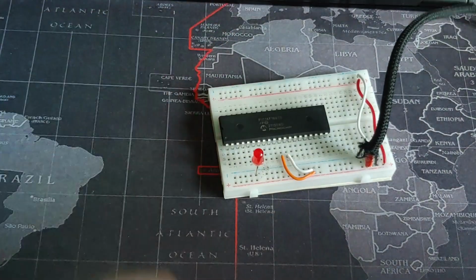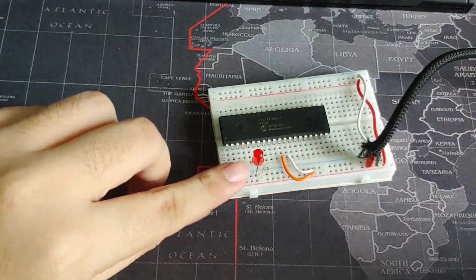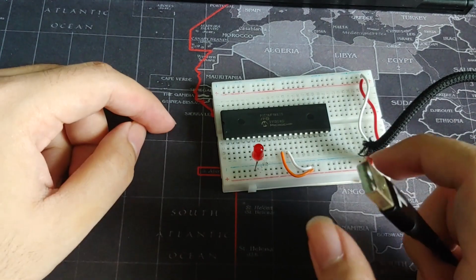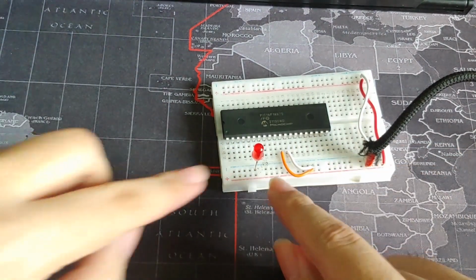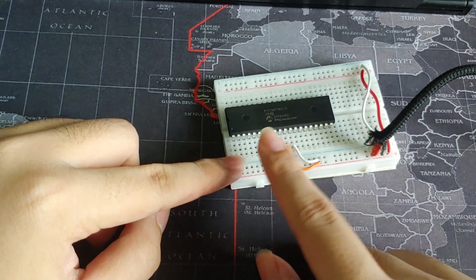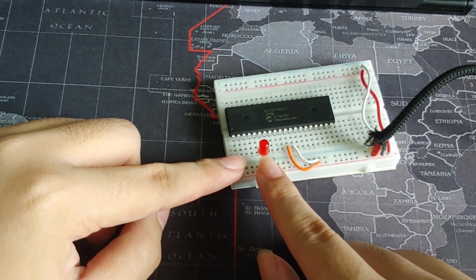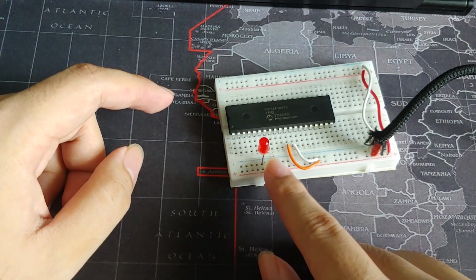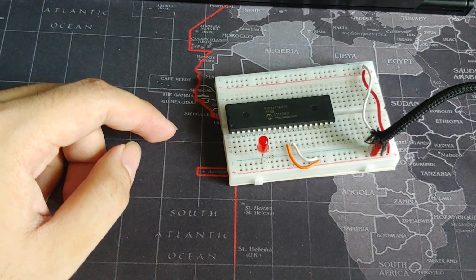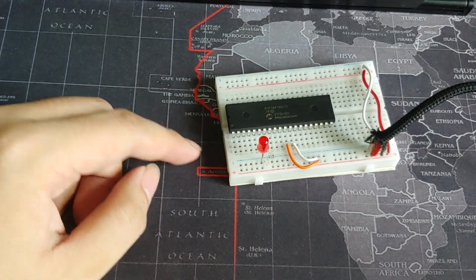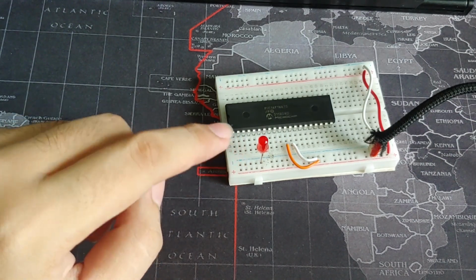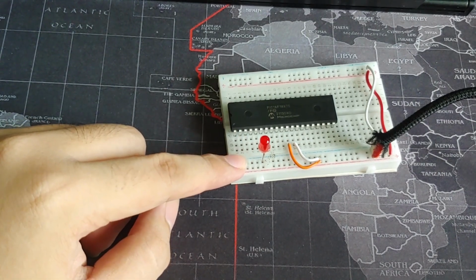So if we power this on, according to the code, what should happen is that the LED should slowly turn on to about 50% of its maximum brightness, and then it should cycle back to its lowest value.